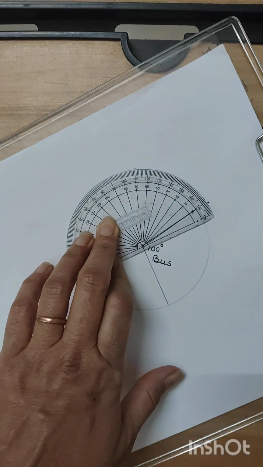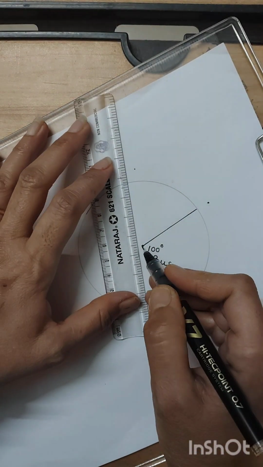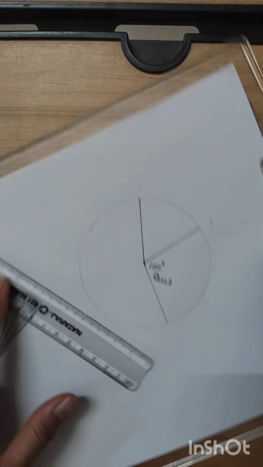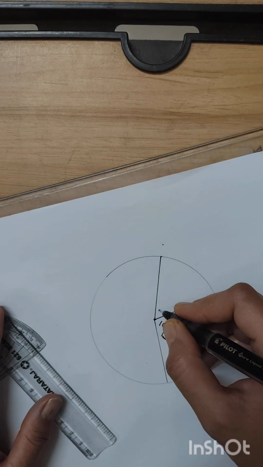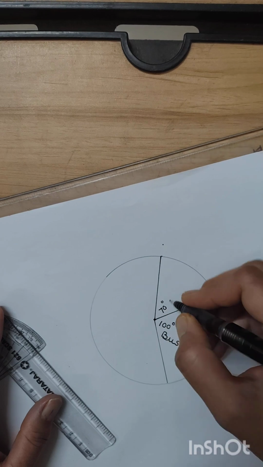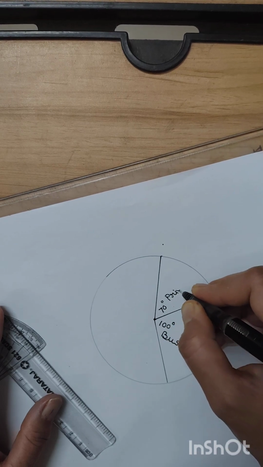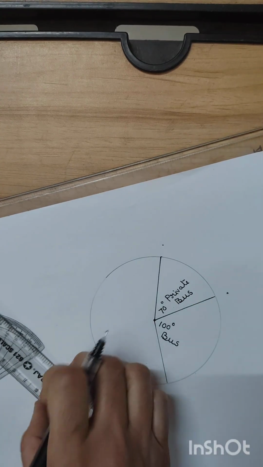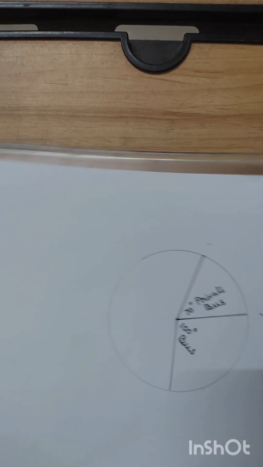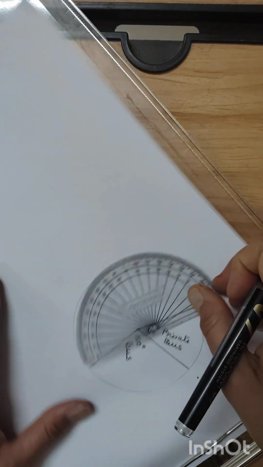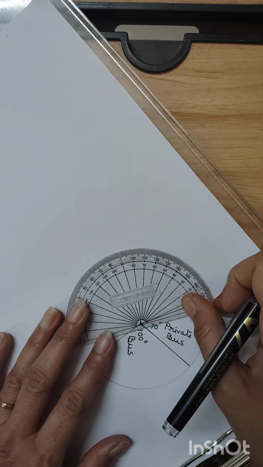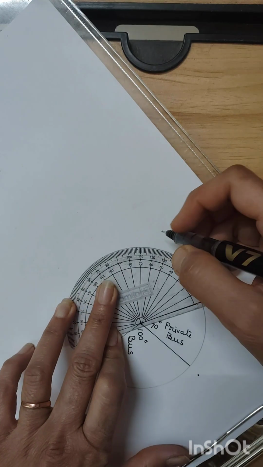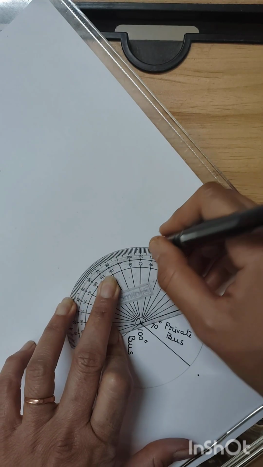Then you do the second dot. You put the same thing on the center point, but in that case you match the line on the line of the 100 degrees. Then you write 70 degrees. It is private bus. Second part already completed. Then what is our third angle? Our third angle is 60 degrees. I put the center point, but in that case you should match the line on the line of the 70 degree angle and draw 60 degrees.